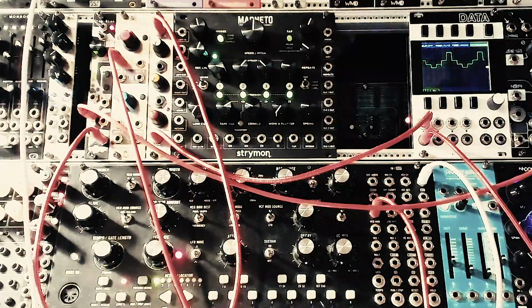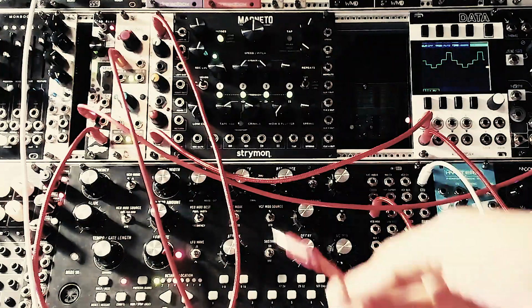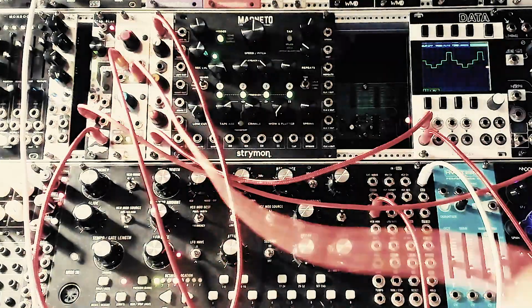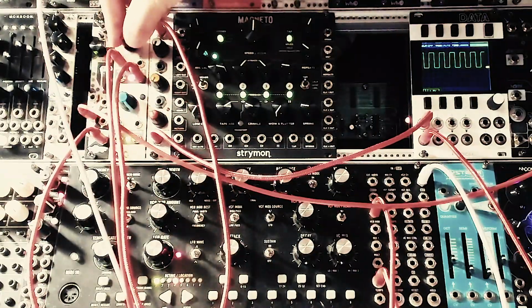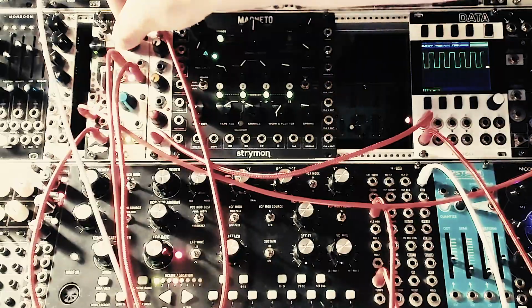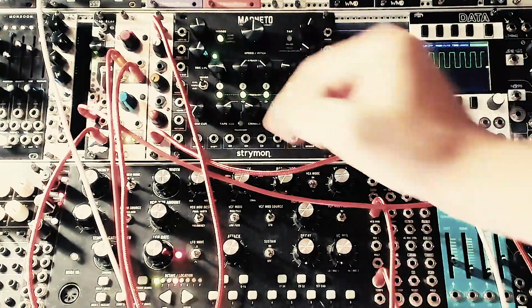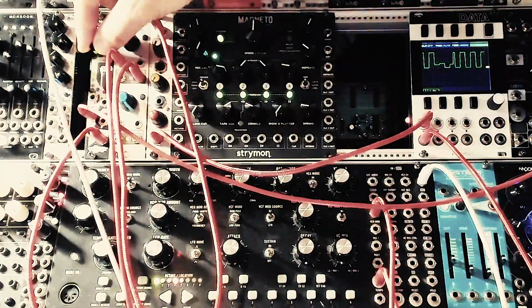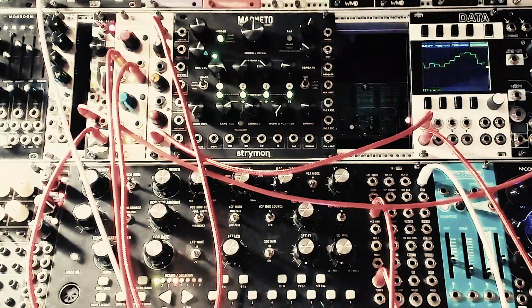So I'll send it there, and then I need another cable. By the way, I use this convention where my red cables are carrying CV and my white cables are carrying audio. So I'm going to go on output B, and I'm going to send it to the gate input. And now, as I turn the probability knob clockwise, it's sending not all the steps, or not all the triggers, to the gate input of the Mother 32. So I'm starting to get something more interesting.